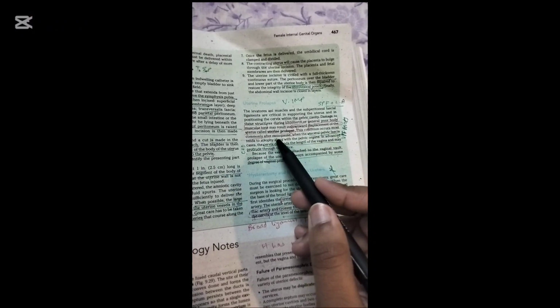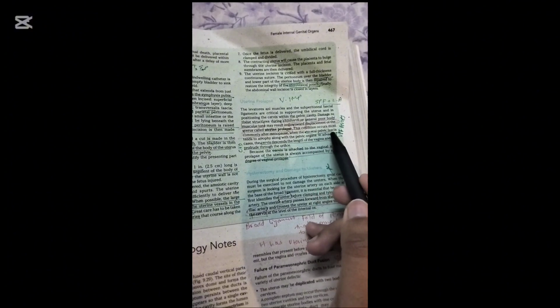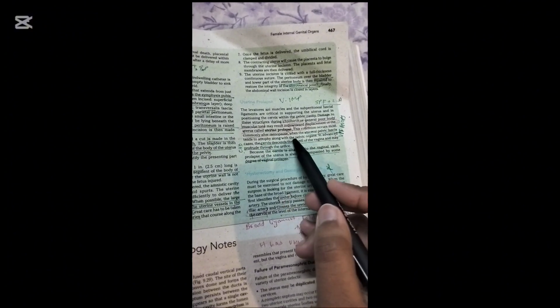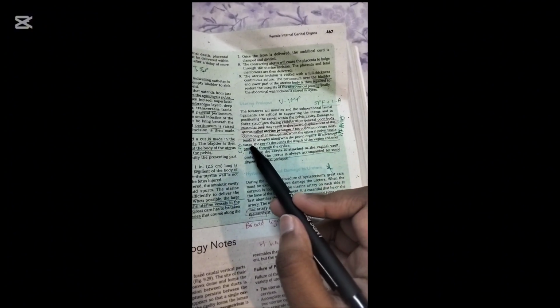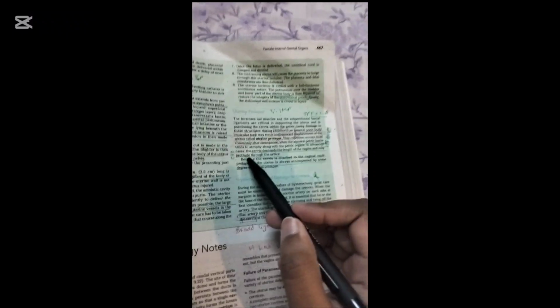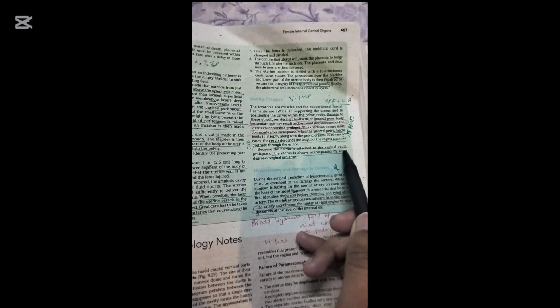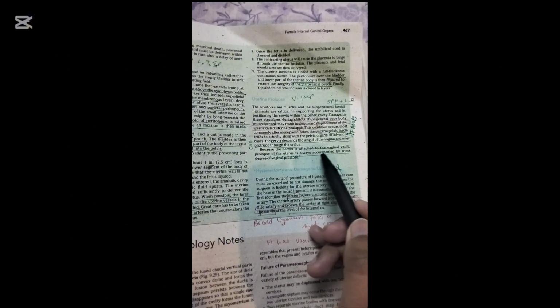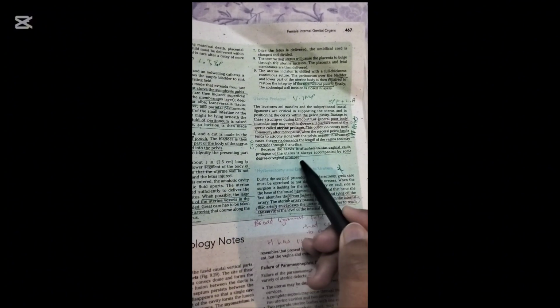This condition occurs mostly after menopause, when the visceral pelvic fascia tends to atrophy along with the pelvic organs. In advanced cases, the cervix descends the length of the vagina and may protrude through the orifice. Because the cervix is attached to the vault of the vagina, prolapse of the uterus is always accompanied by some degree of prolapse of the vagina.